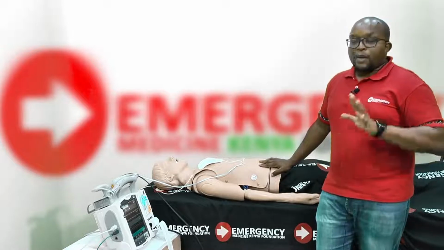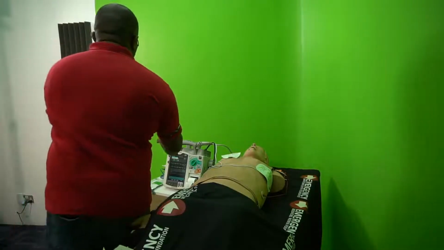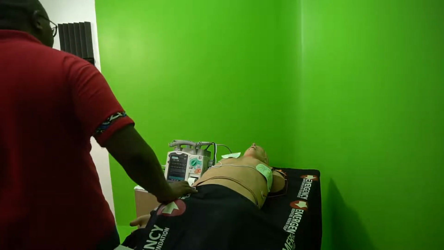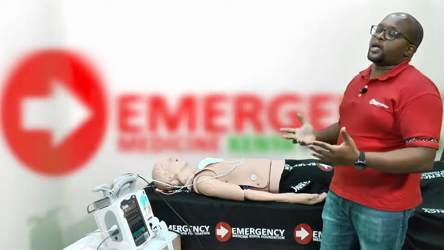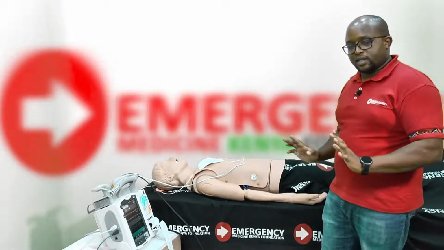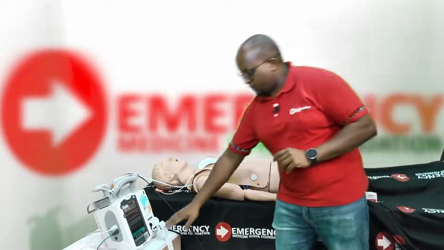Now, my patient is being paced. I have confirmed I have electrical capture, I have mechanical capture, and the patient is now feeling a bit better. The blood pressure is coming up. He's well perfused, he's stable. All right, so I have physiological capture, and then I put a safety margin.